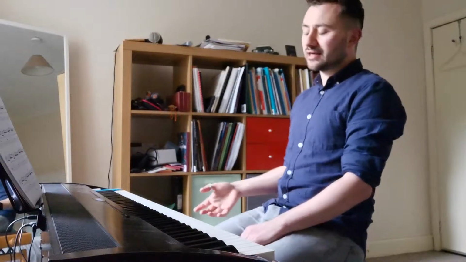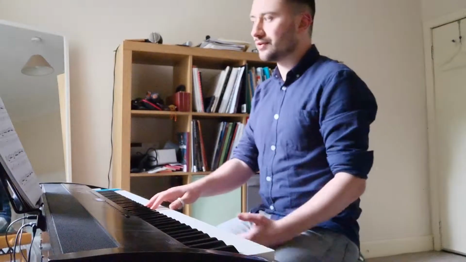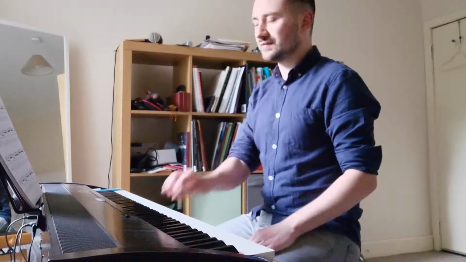But on top of that, we can practice different rhythms. We can change the rhythm. We normally play them with really straight, steady rhythms, but we can play around with that, like with Joy to the World.